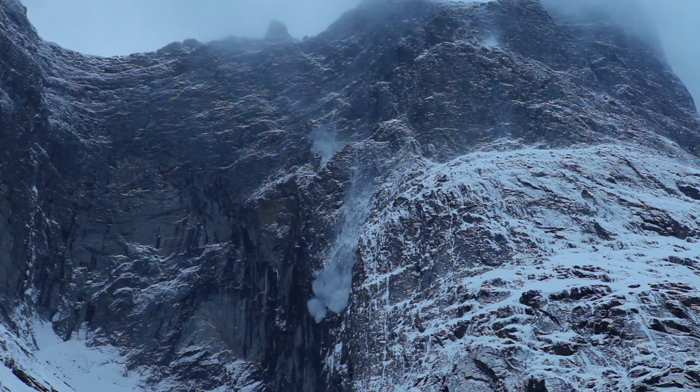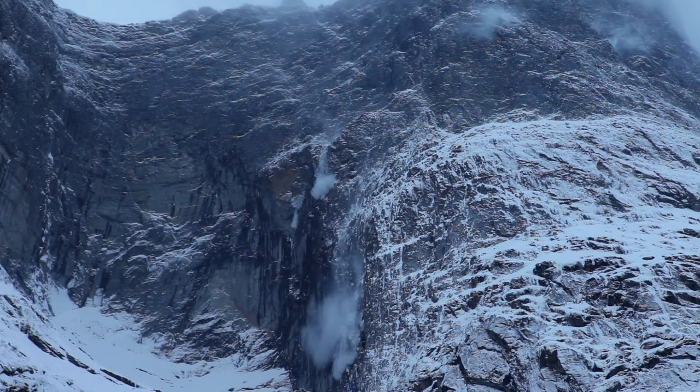So the avalanche is moving down, and now it's just a snow cloud coming. And a smaller one is above. It's coming down very slowly.